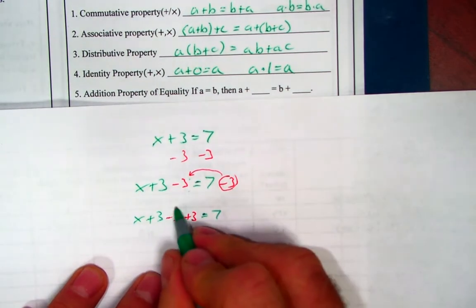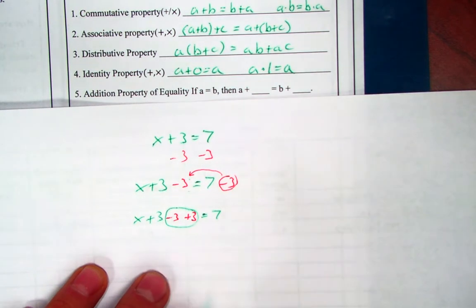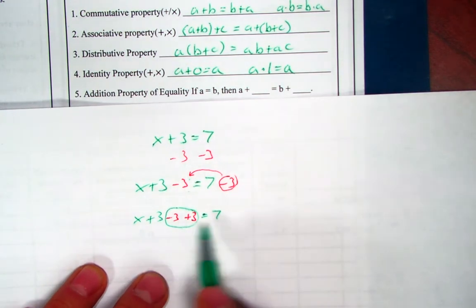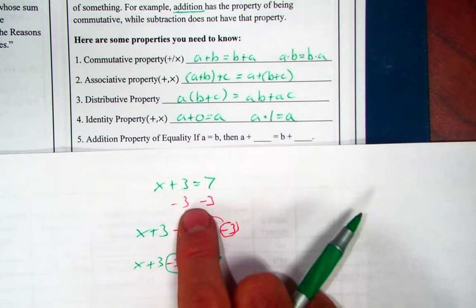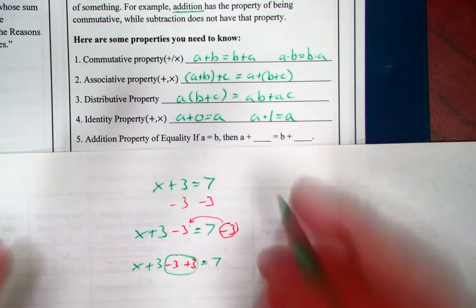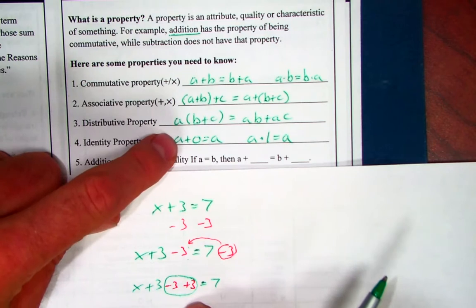So look, what did we actually add to this equation when we subtracted 3 from both sides? We actually added 0. Right, this is x plus 3 plus 0 equals 7. So in other words, when you add 0 to something, it doesn't change what it is. And so by doing this, we're really just adding 0 to the equation. That's how we solve. But this is all behind the scenes. We don't actually ever see this. But that's an example of what the identity property is.